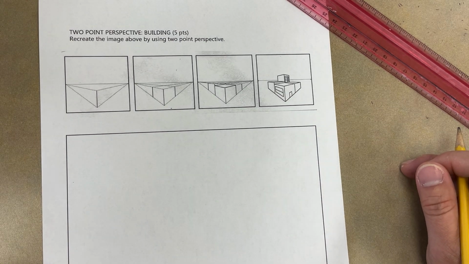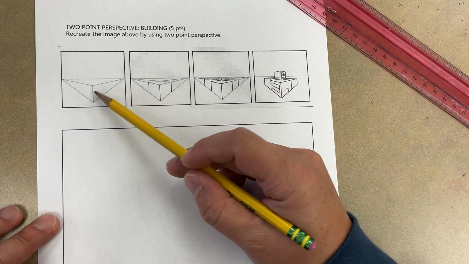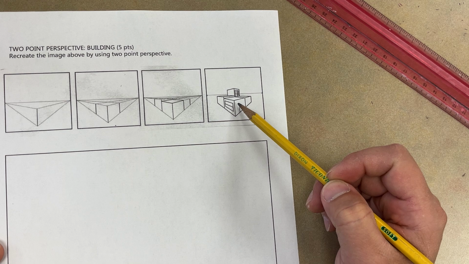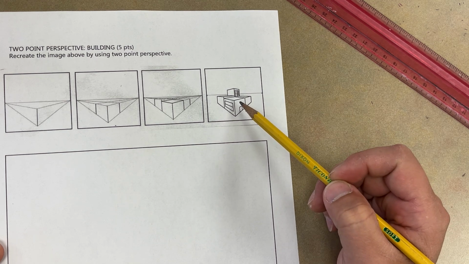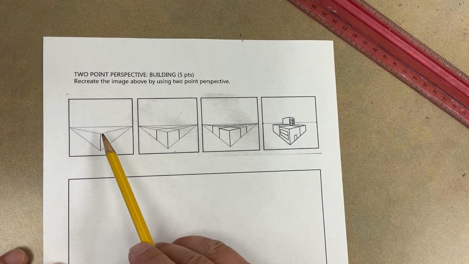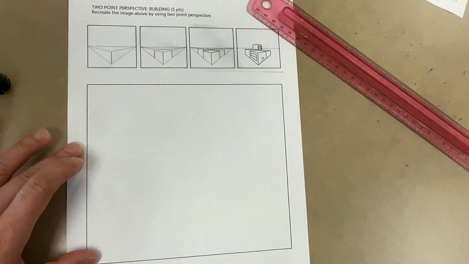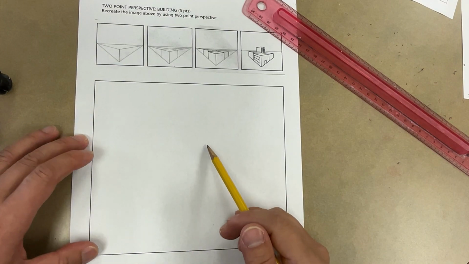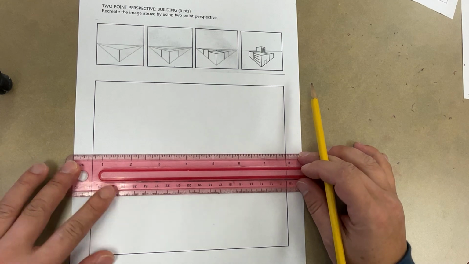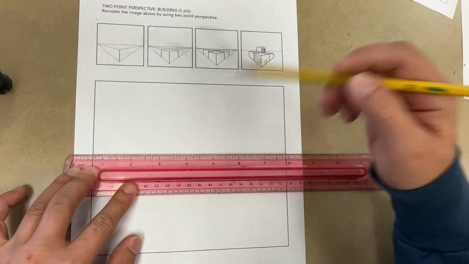Welcome back, architects. In this video, I'm going to show you how to construct a small little city or building like this using 2-point perspective. Here are the visual procedures. Here's the little box that you'll be working with down here, okay? First thing I'm going to do is take my ruler and establish my horizon line, okay?